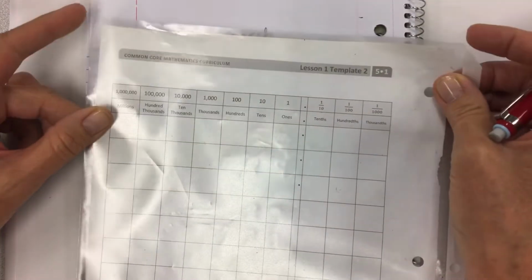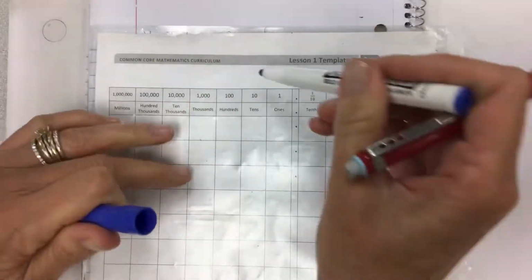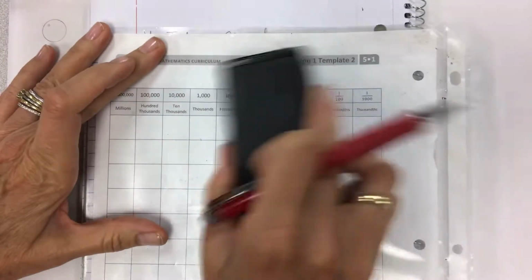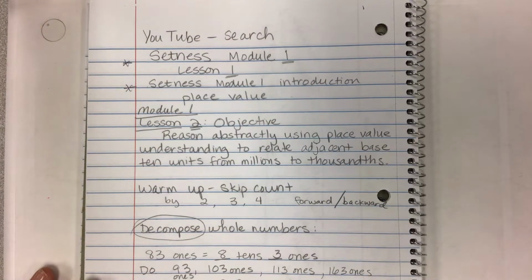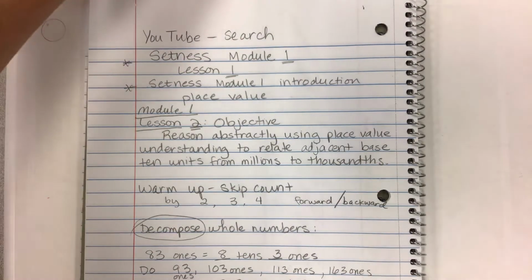It's handy if you have a place value chart. This one is just from the book, and it's in a little paper protector, and you can use whiteboard marker and just erase right on this thing. So you can practice and erase, and if you make mistakes, it's a real easy fix. So keep that handy if you need it. That's just an easy way to use it.